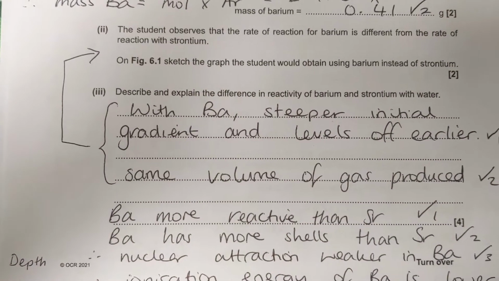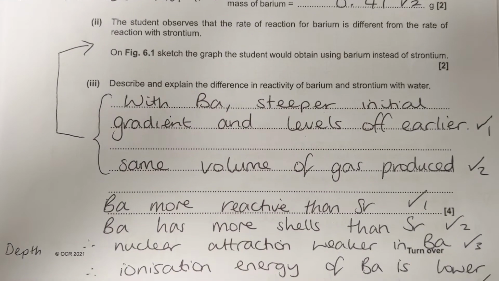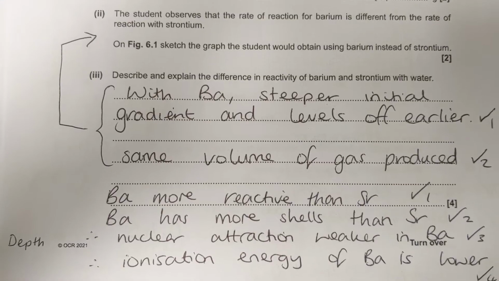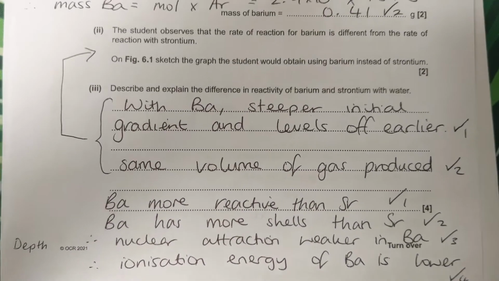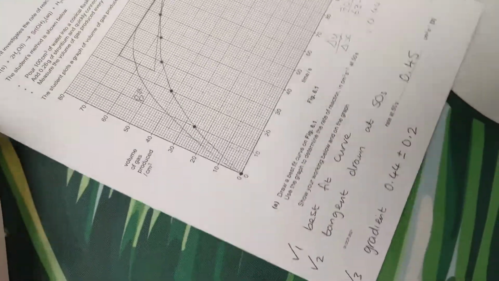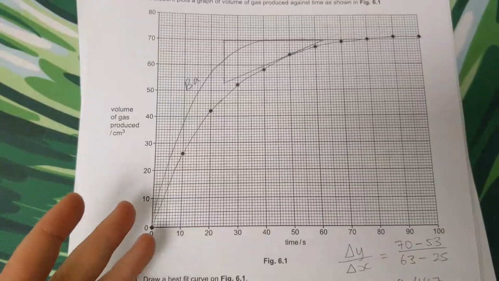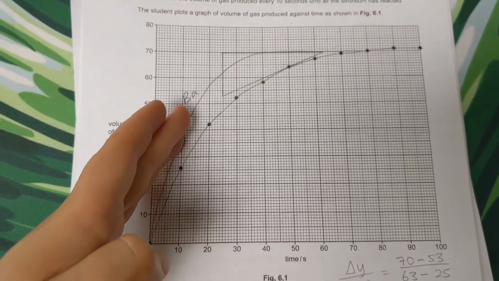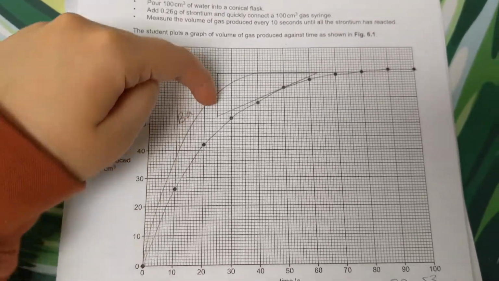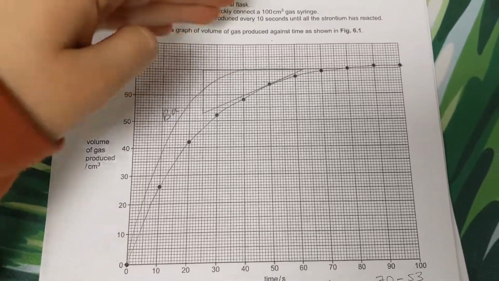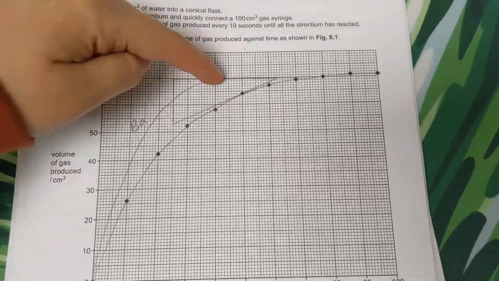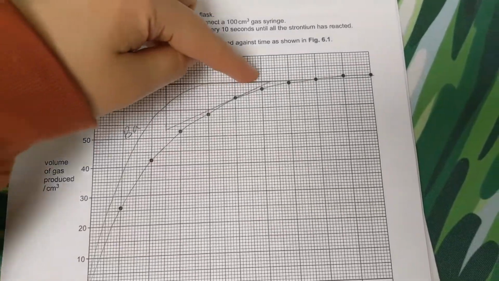So part 2, the student observes the rate of reaction for barium is different from the rate of reaction with strontium. Sketch the graph the student would obtain using barium instead of strontium. So barium is lower down in group 2, that means it's more reactive. Therefore the rate will be faster with barium because it's more reactive, so the line will be steeper. We'll reach the same volume of gas produced but at a quicker rate. So the line's going to finish in the same place on the y-axis.